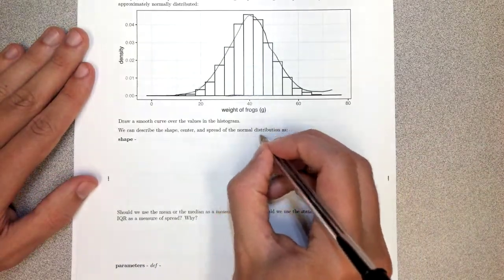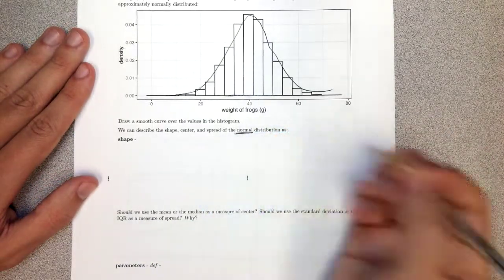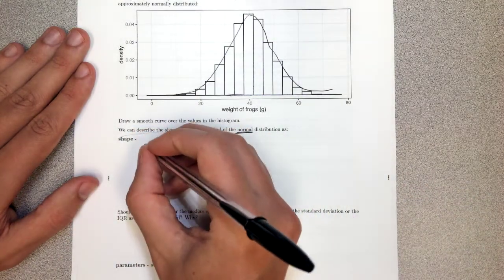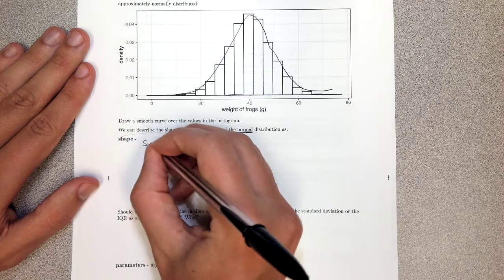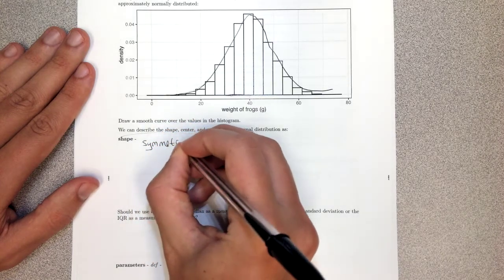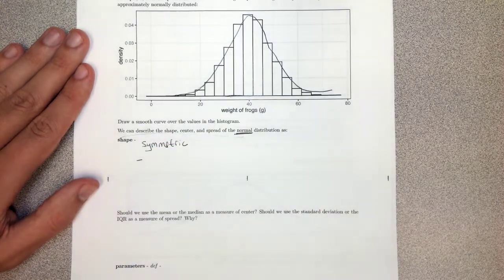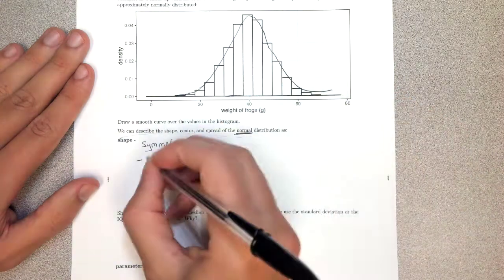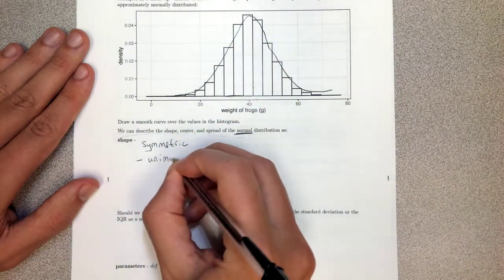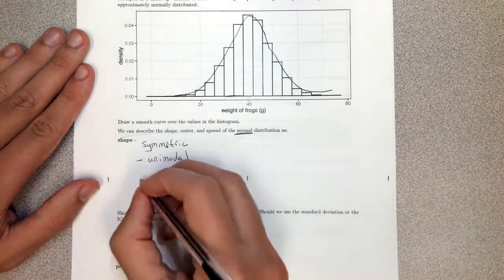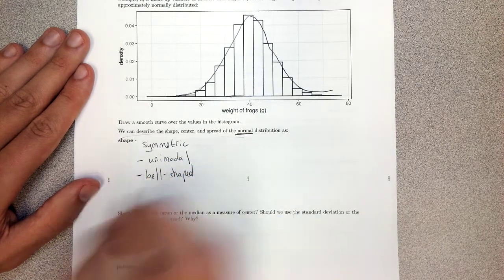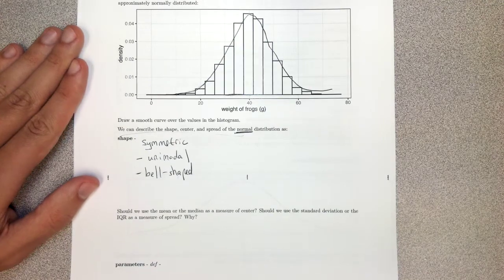In particular, we're going to talk about this normal distribution. A normal distribution, its shape, like we just mentioned before, is going to be symmetric. We also talked about modality, so unimodal versus multimodal. We see just the one prominent peak, and so it's going to be unimodal. And it's also often described as bell-shaped.